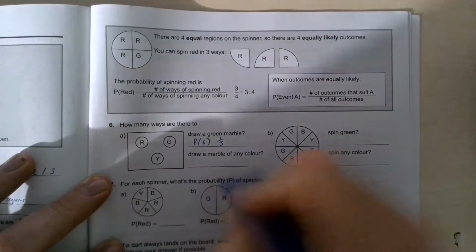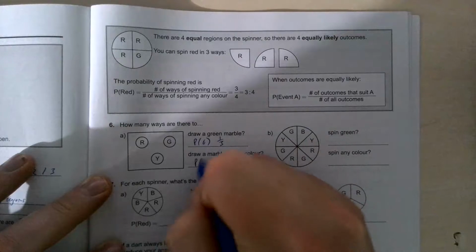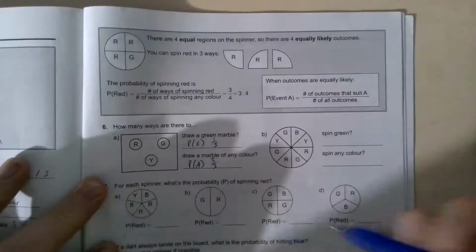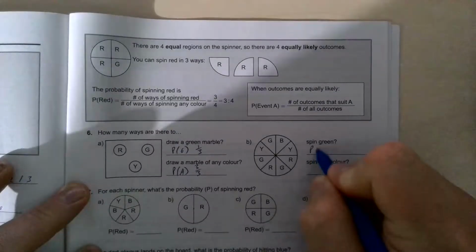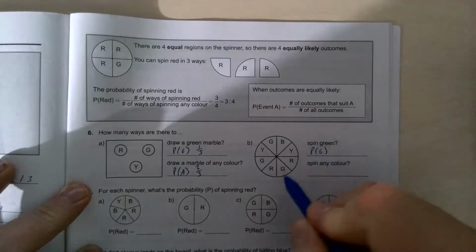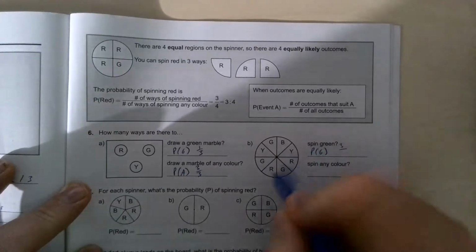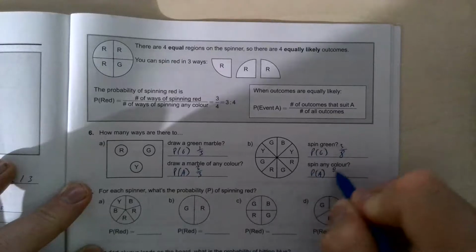Yeah. And this one, draw a marble of any color, P(A) is 3 out of 3. Right? Because there's only 3 options, and I got 3 of them. Spin a green, P(G): 1, 2, 3. There are 3 of those. And there are altogether 1, 2, 3, 4, 5, 6, 7, 8. Spin any color, P(A) is 8 out of 8.